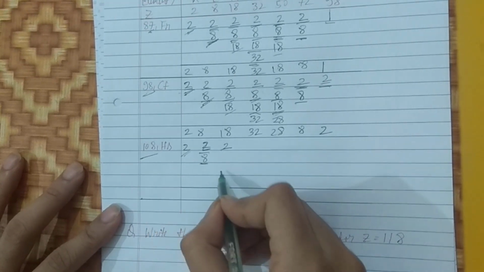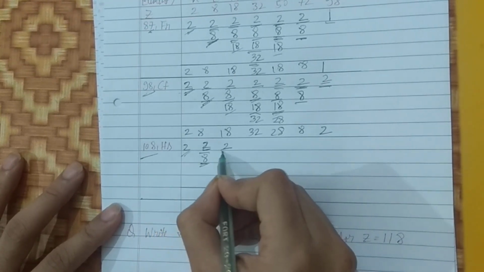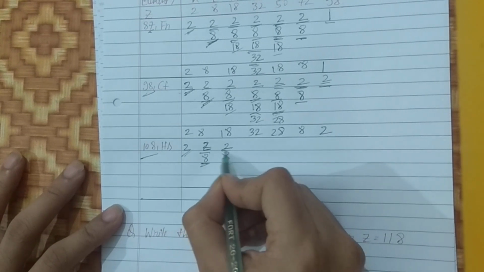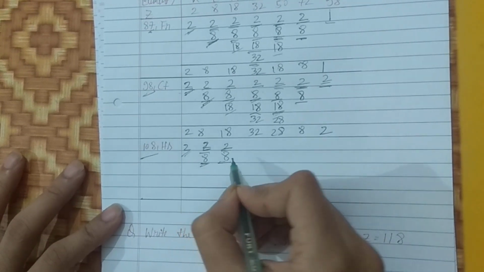It's fully filled, no problem. Then we will check for n-1. It's fully filled, no problem. Then we will go up to 8 here. Again we can exceed 2. Again the octet rule will come into the picture.